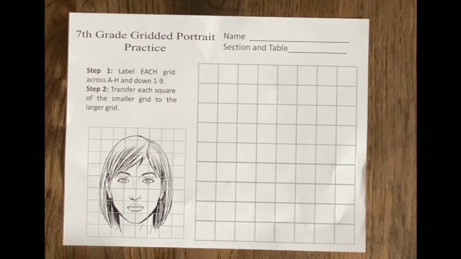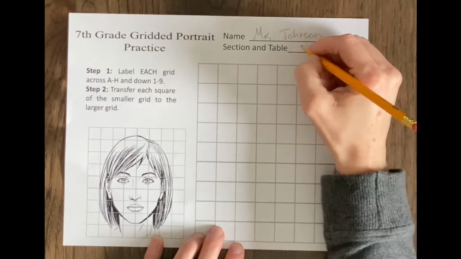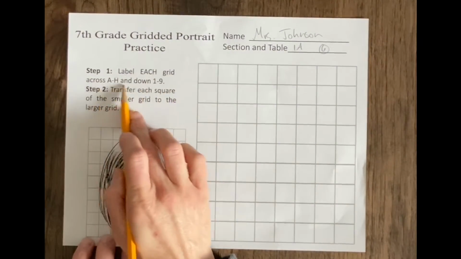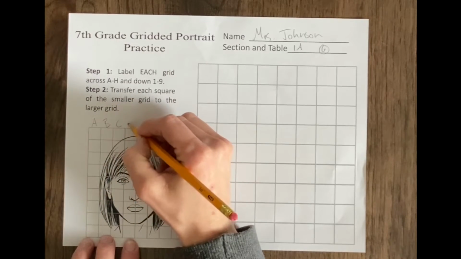In this video, I'm going to demonstrate how to do the grid technique, or what it means to follow the grid. The first thing you need to do is put your name, your class like 1A or 1B, and your table number.